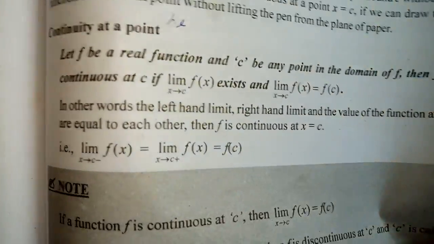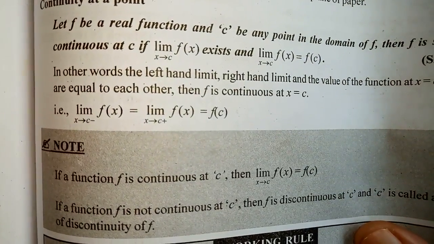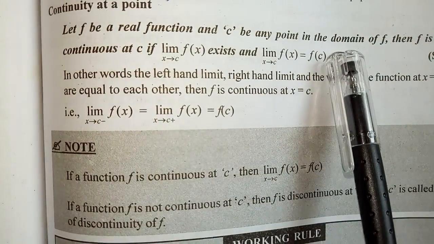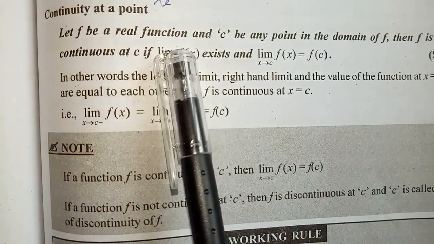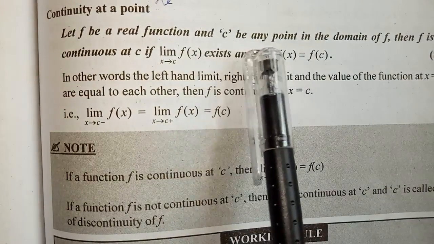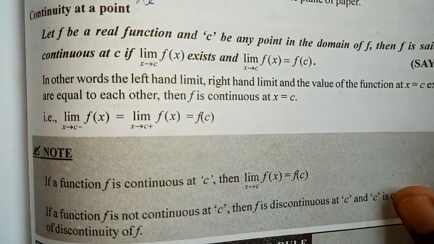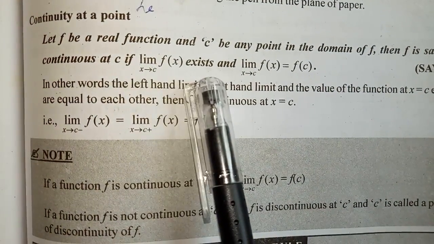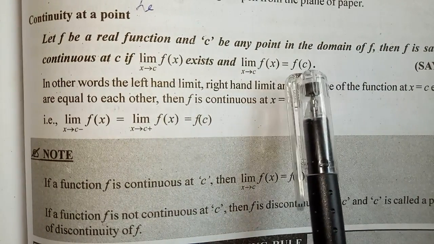Okay, so here goes the definition of continuity at a point. What does it say? Let f be a real function and c be any point in the domain. By domain I mean the x-axis, you are fixing a point on the x-axis. So let f be a real function and c be any point in the domain of f. Then f is said to be continuous at c if the limit as x tends to c of f of x exists and the limit as x tends to c of f of x is the same as f of c.